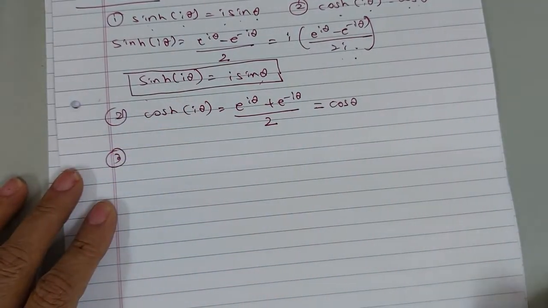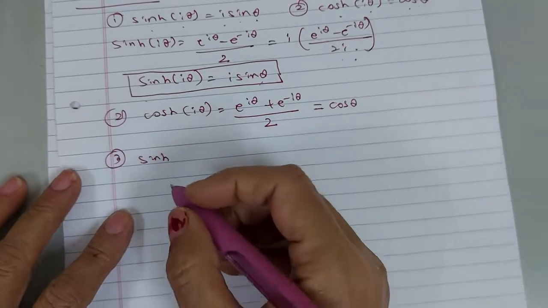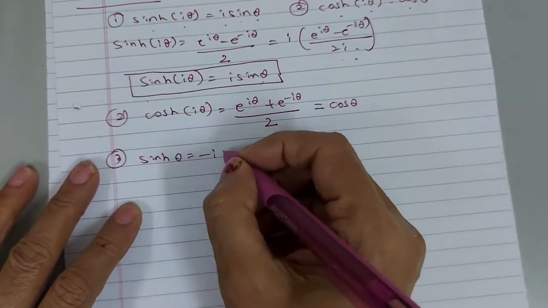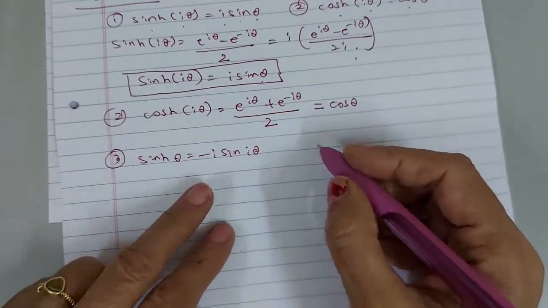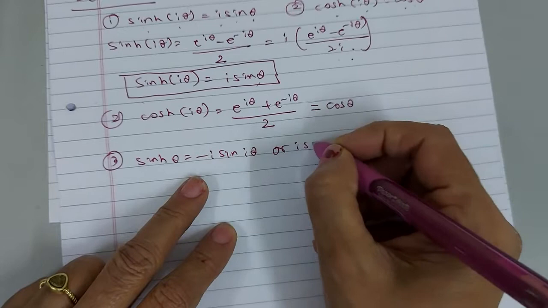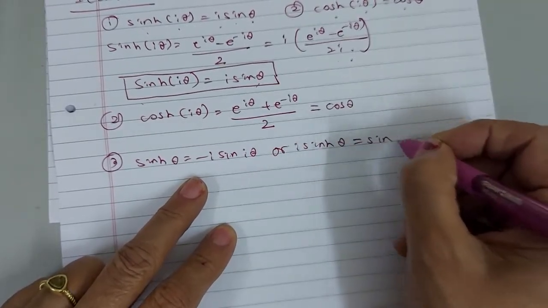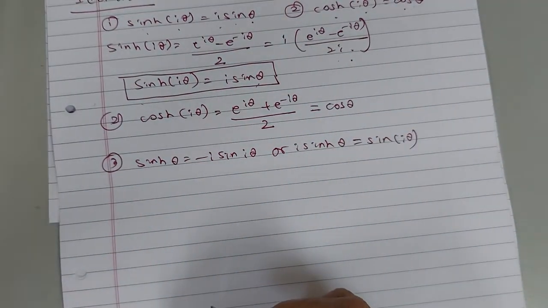Now what is the third identity? The third identity is sin theta is equal to minus i sinh i theta, or i sin theta is equal to sinh of i theta. This we have to prove.